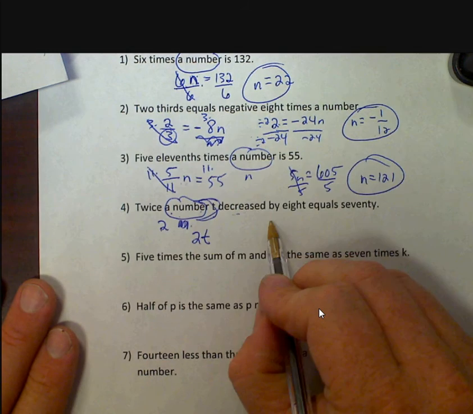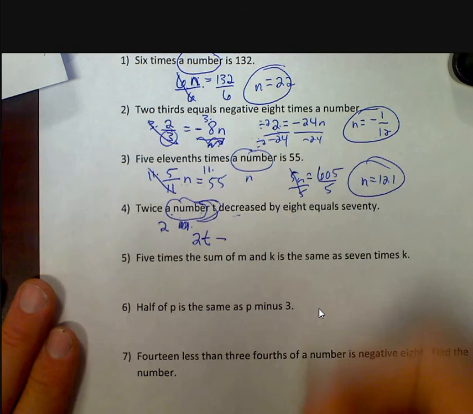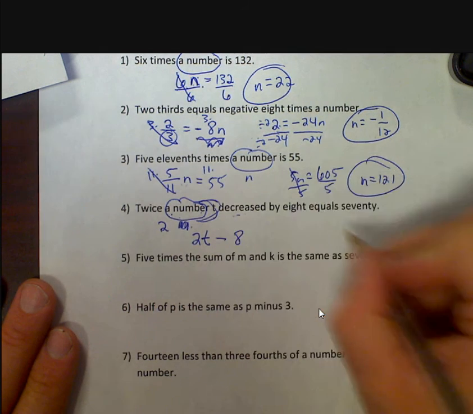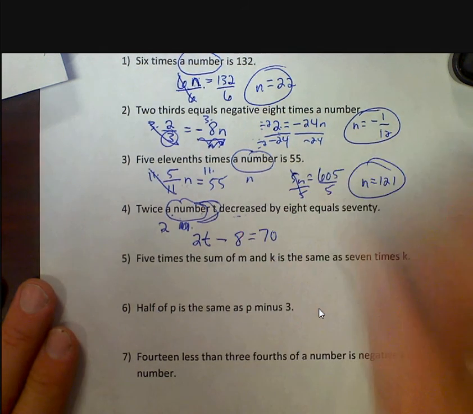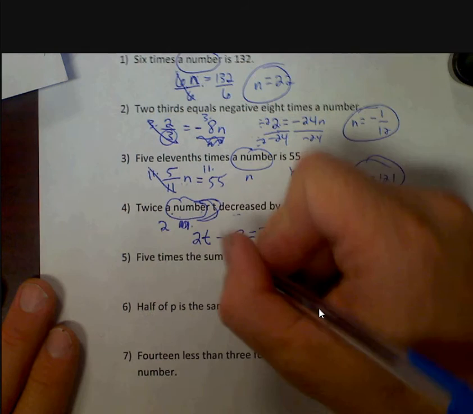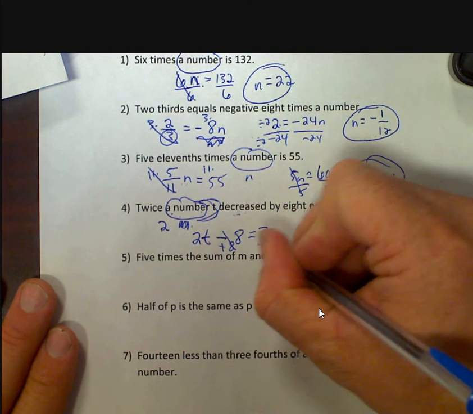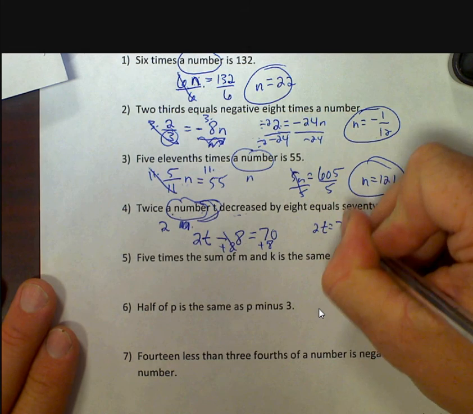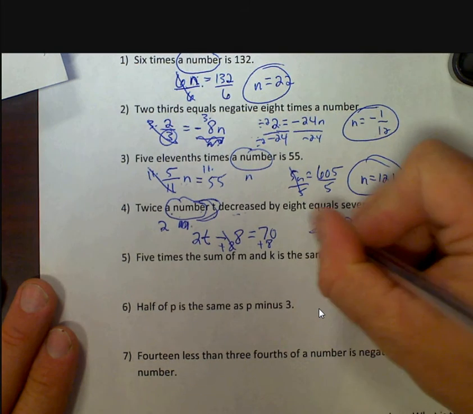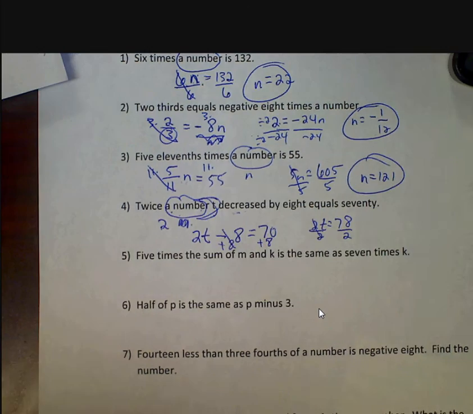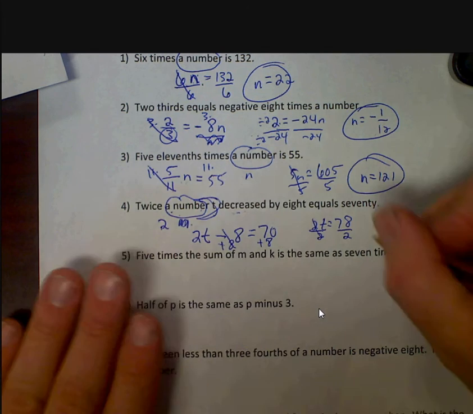It says decreased by, decreased means subtract, 8 equals 70. Well, I know how to solve this. I'm going to add 8 to both sides. I get 2t equals 78. Divide by 2. 78 divided by 2 gives me 39.